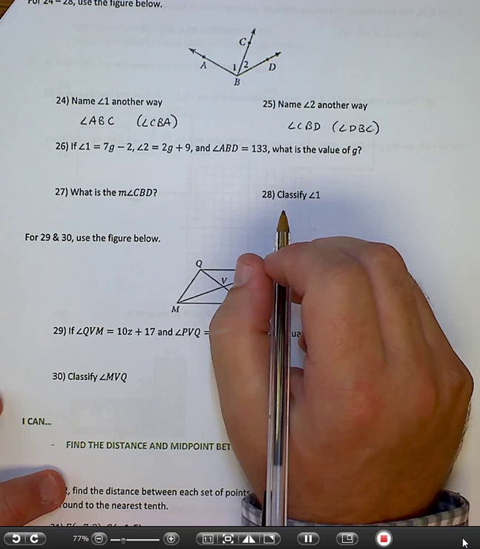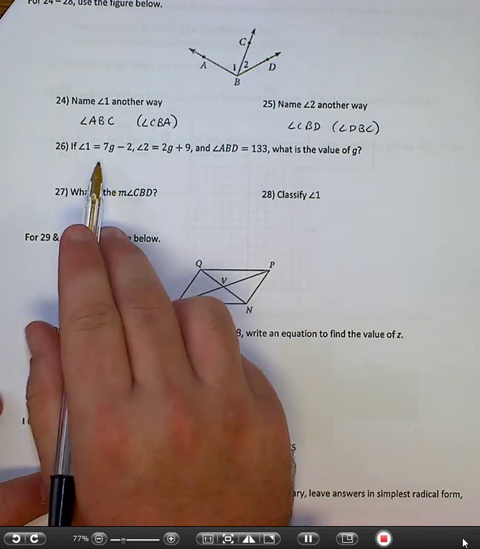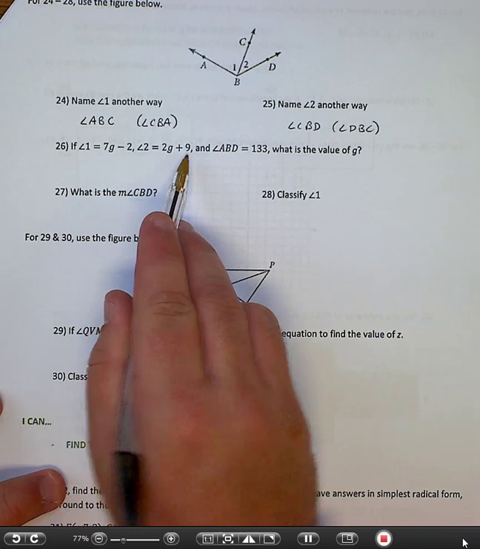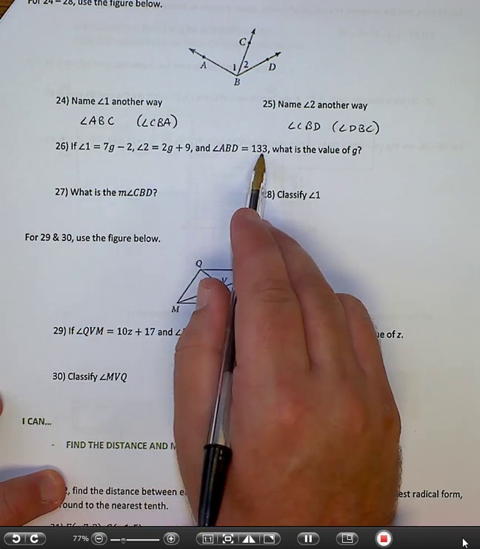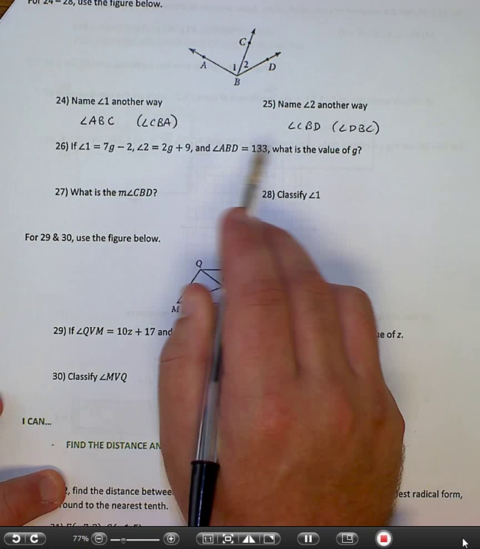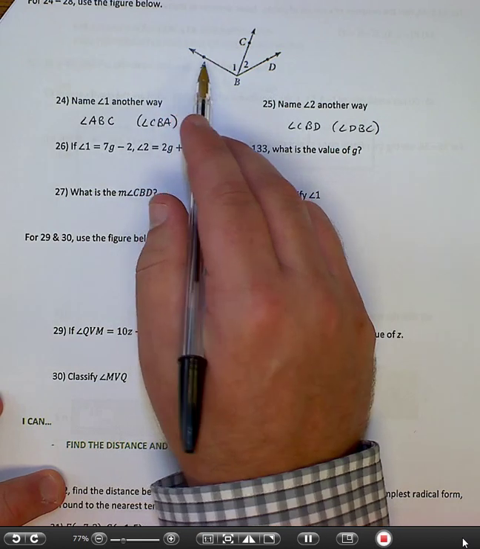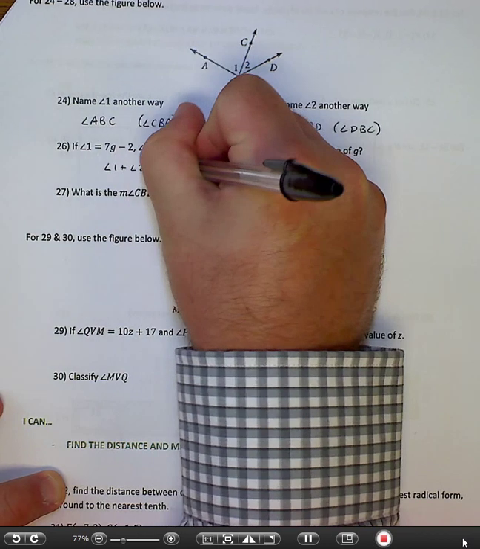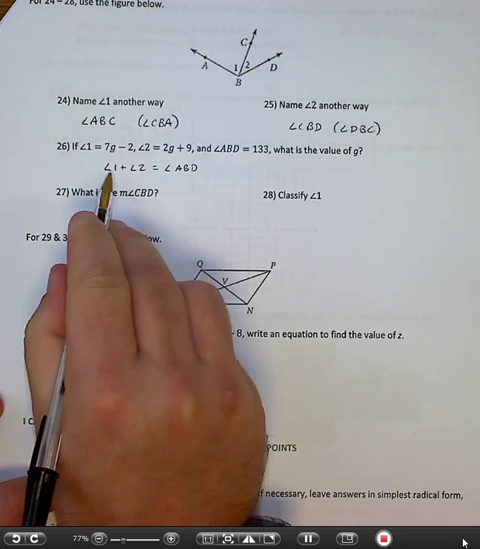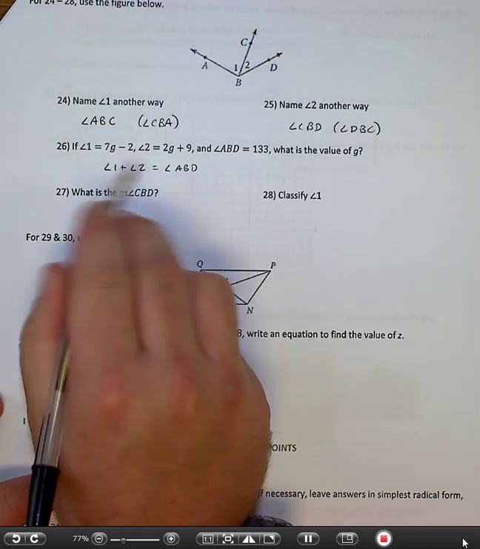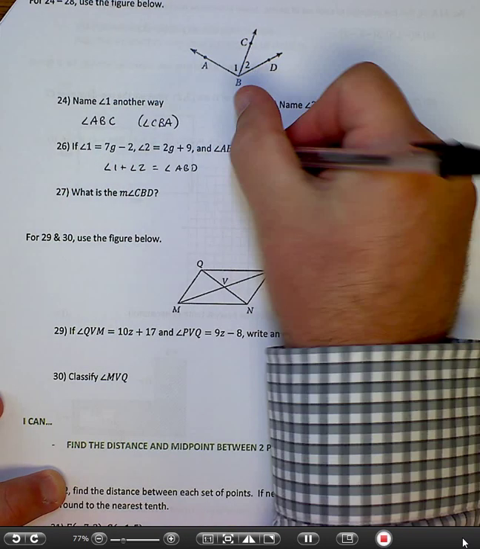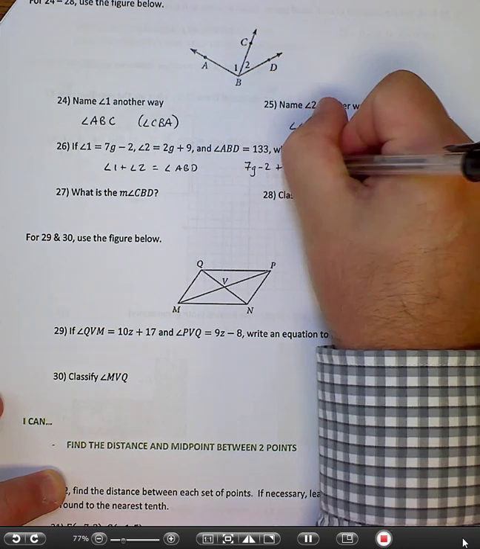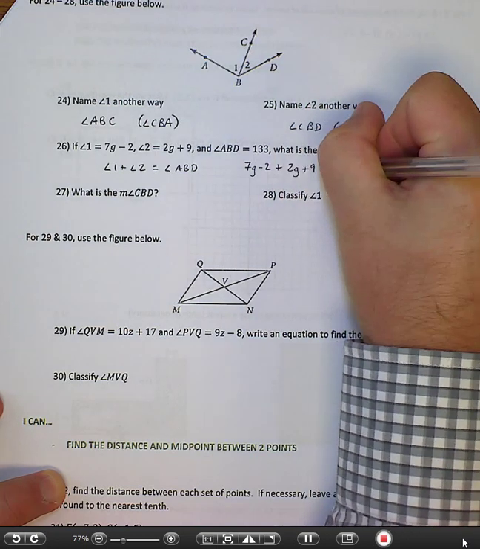Okay. 26. If angle 1 is 7g minus 2, angle 2 is 2g plus 9, and ABD is 133, what is the value of g? Okay, so basically what I want you to see is that angle 1 plus angle 2 equals angle ABD. Part plus part equals whole. So now I'm just going to plug those in. So 7g minus 2 plus 2g plus 9 equals 133.